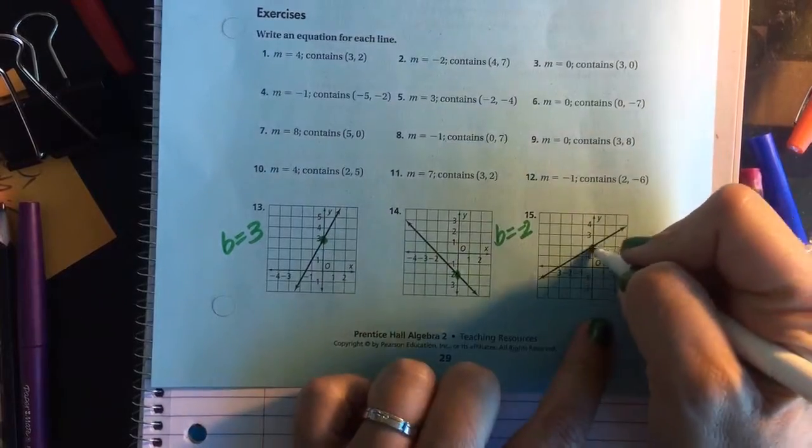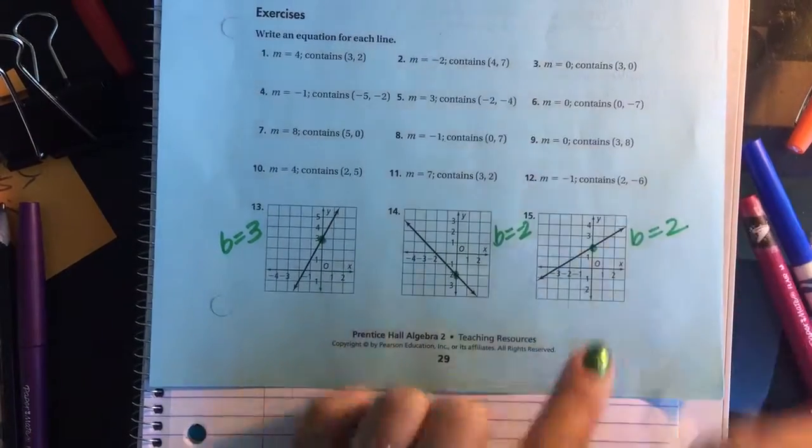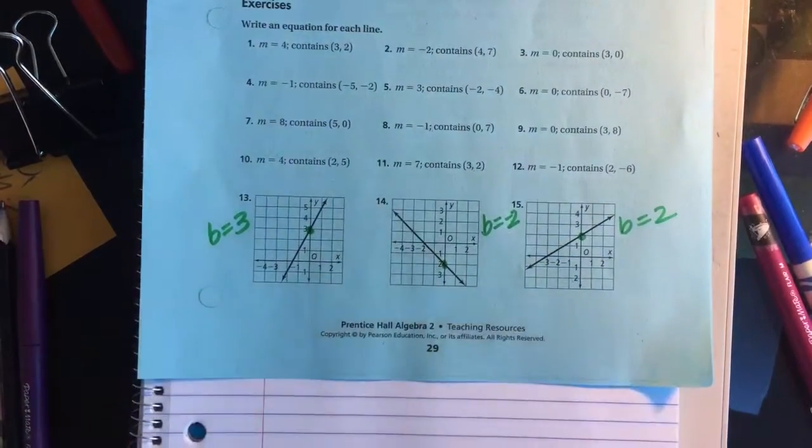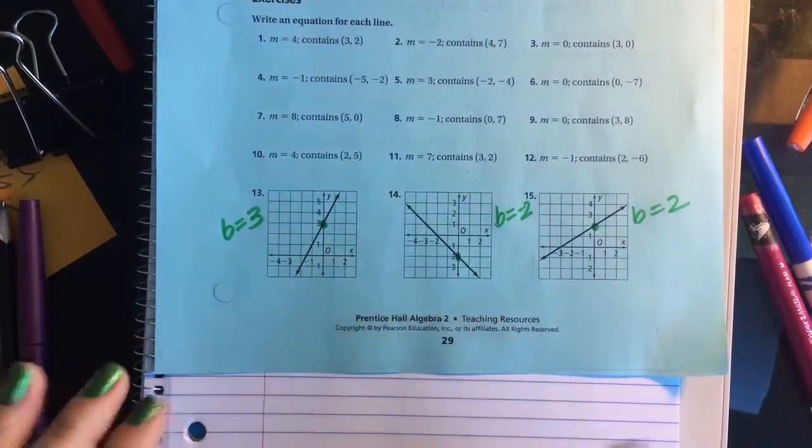And then this one is at 2. Any questions about any of those? Where does the line hit the y-axis? That's it. I mean, look, there it is.